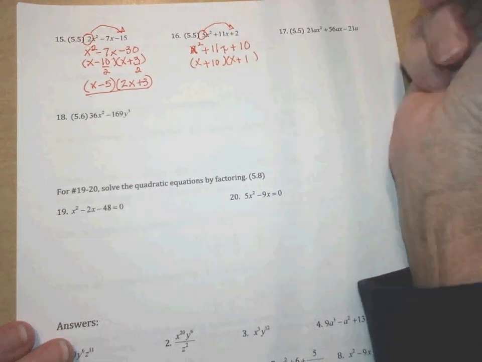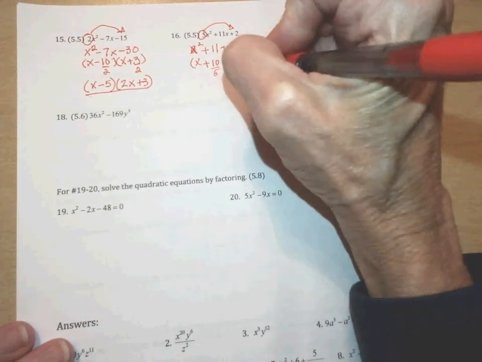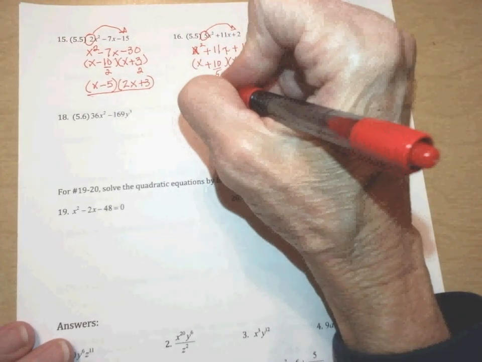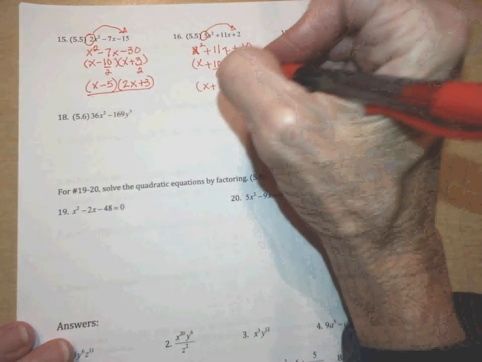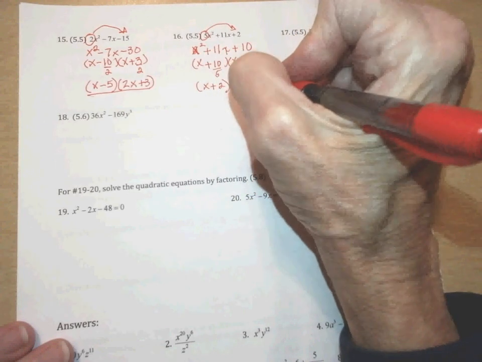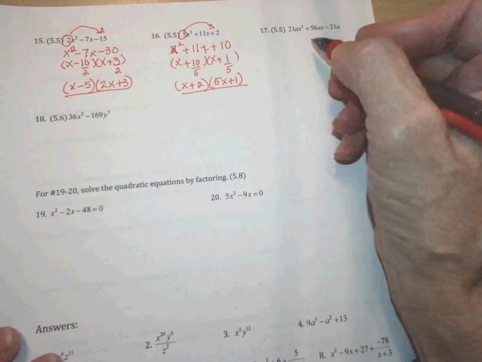That would be positive 10 and a positive 1. I circled the 5, so I'm going to come back and put the 5 and divide it. Then the first one is going to divide out to be x plus 2, and the second one's already in lowest terms, so I'm just going to move the 5 and make it 5x plus 1, and there is my factored trinomial.